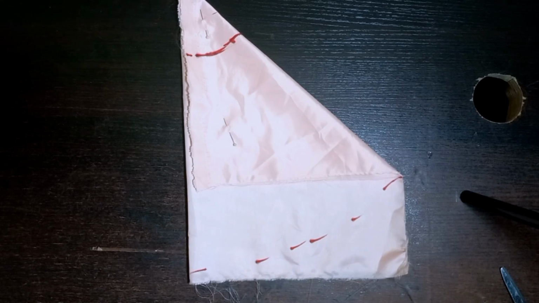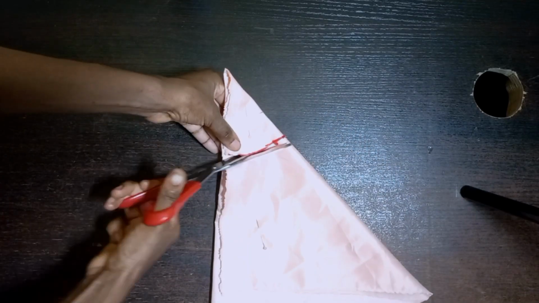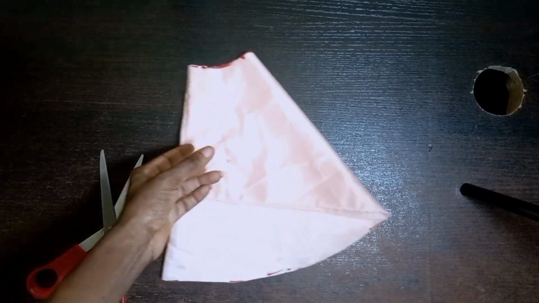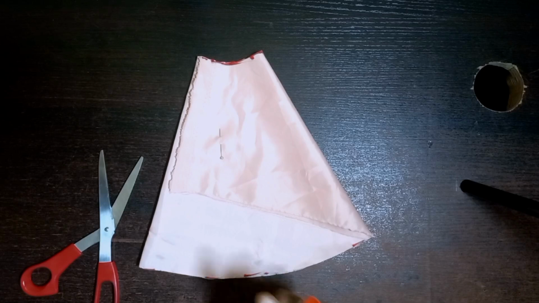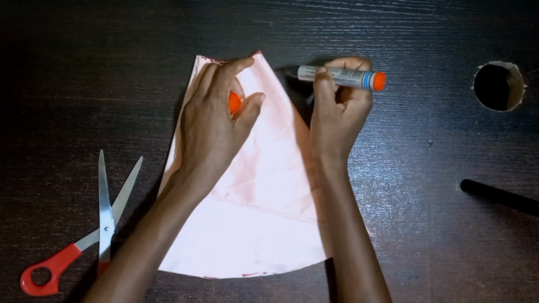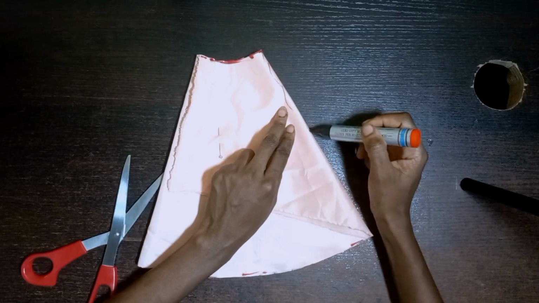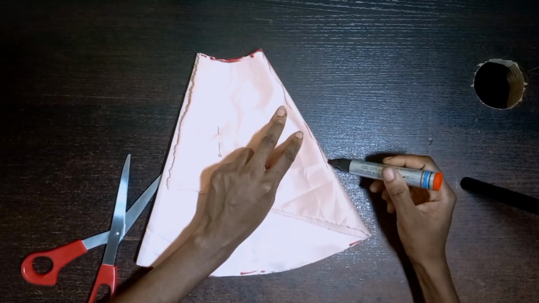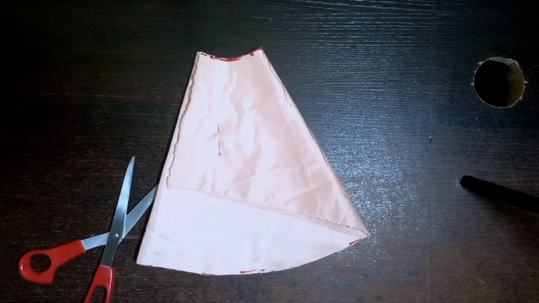I'll cut that out and show you what I have. Mind you, this area here is going to be your back and the other side will be your front, so you don't mix that up. You can't use this as your back, except you want the low part to be at the back. So this area is going to be where you have your zipper.